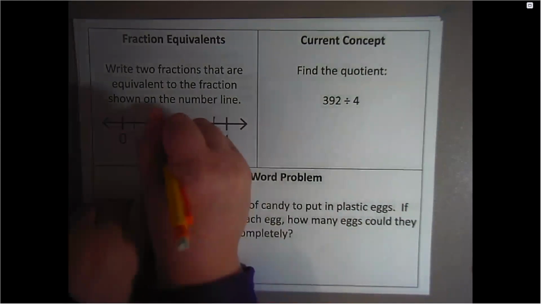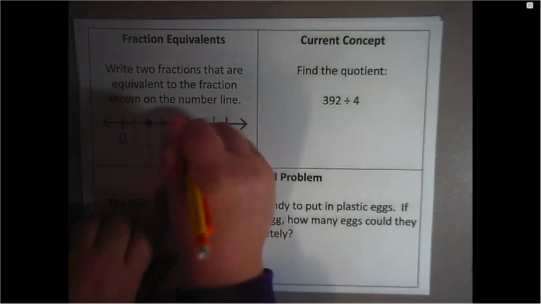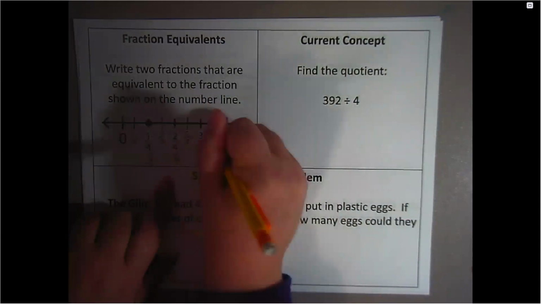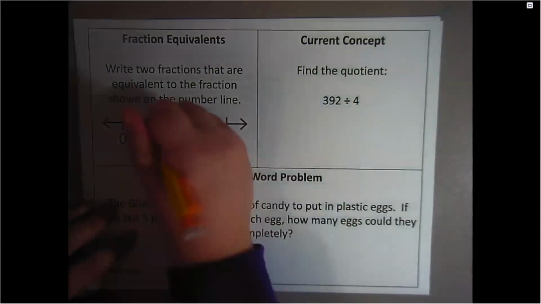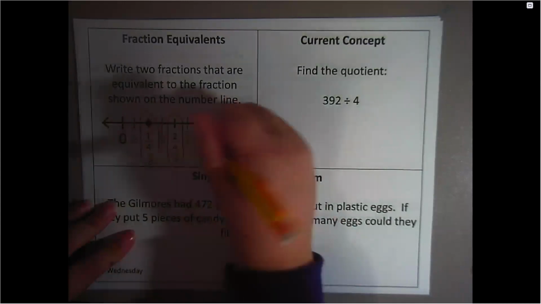This would be 3/8. This would be 4/8. This would be 5/8. This would be 6/8. And this would be 7/8. So the equivalent fractions are 1/4 and 2/8, 2/4 and 4/8, and 3/4 and 6/8.